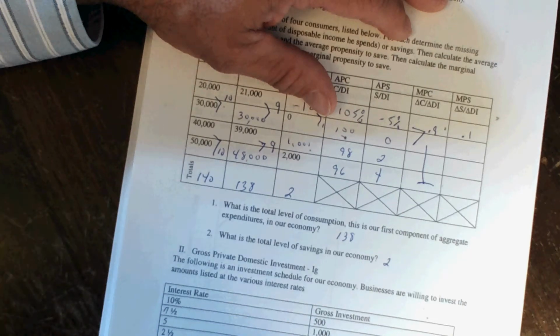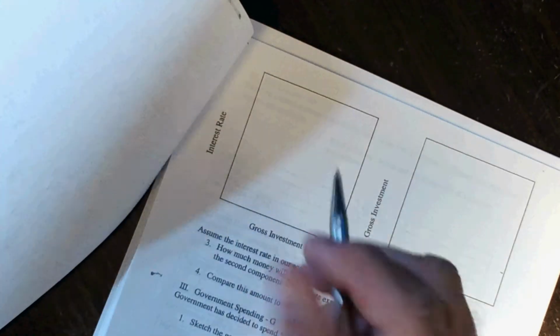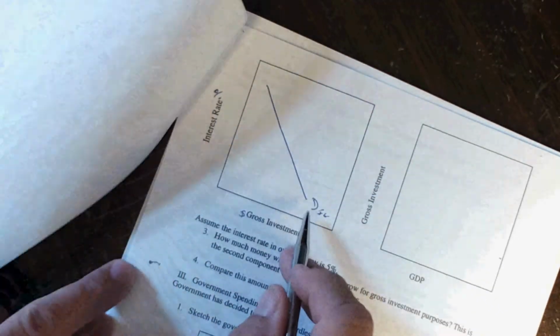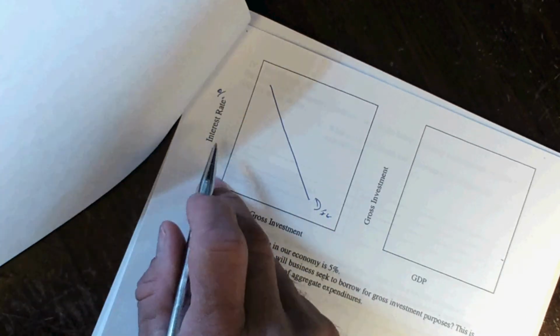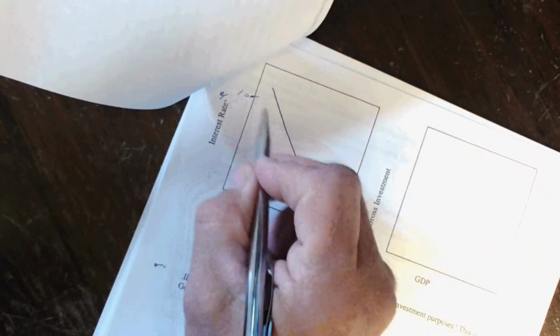We're going to sketch the investment schedule. We're going to try to explain business spending in dollars with interest rates as a percent, and it's a negative relationship. The demand for new business spending is a negative relationship between how much is spent and interest rates. At 10%, there'll be only a small amount of business spending.